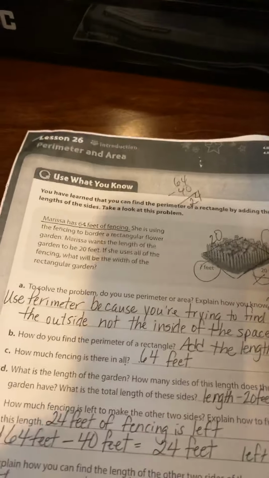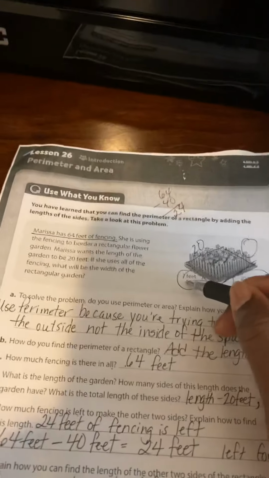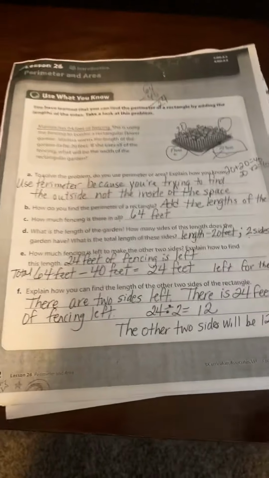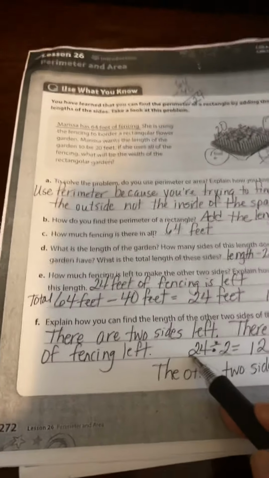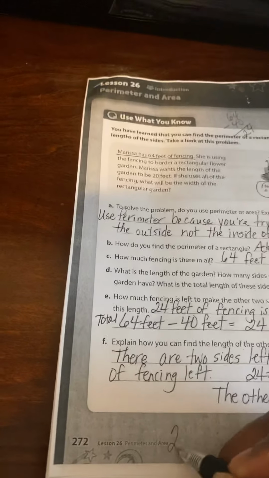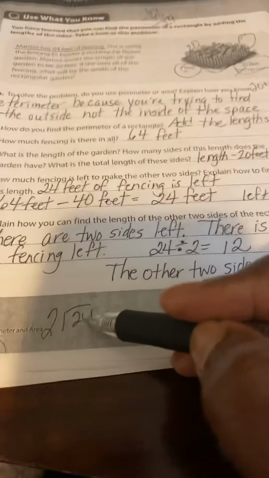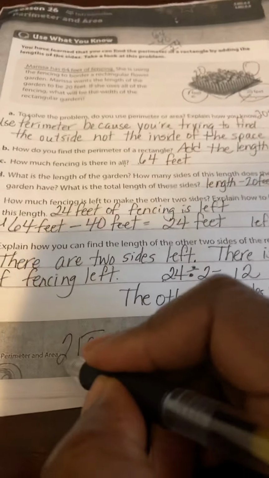Okay, so you have a question mark here, and you don't have anything here. So we don't have the numbers for the two sides right here. That's 24 feet left for the other sides. So F says, explain how you can find the length of the other two sides of the rectangle. So if you have 24 left and you have two sides, we're going to take 24 divided by 2. 2 is going to be your divisor. 24 is going to be your dividend. So how many sets of 2?